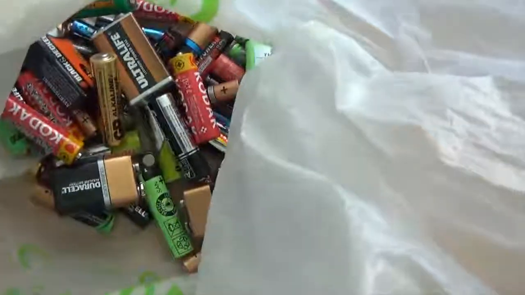Finally getting round to taking the dead batteries to the recycling.